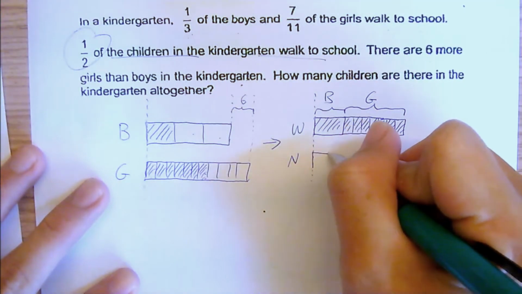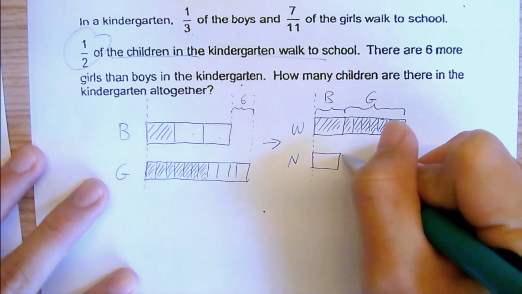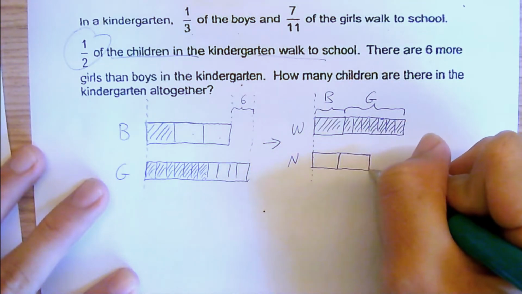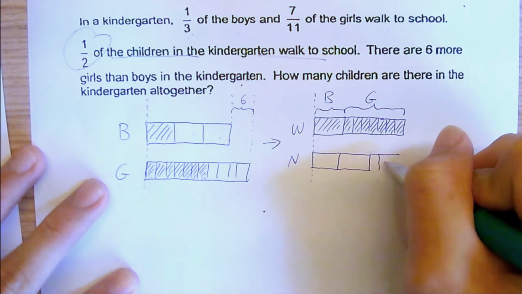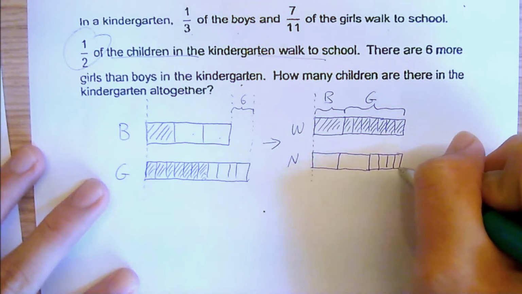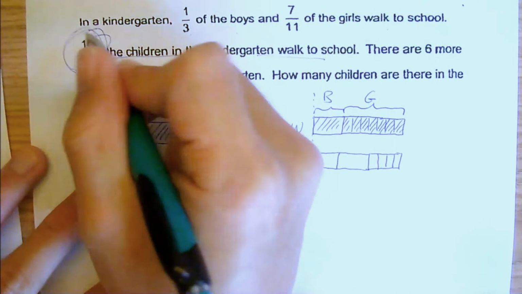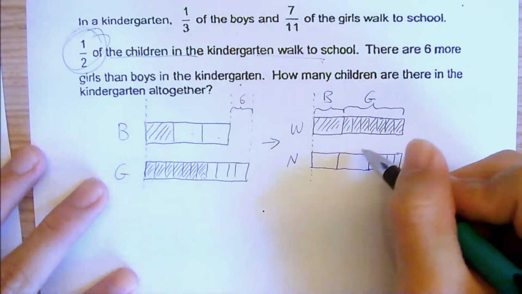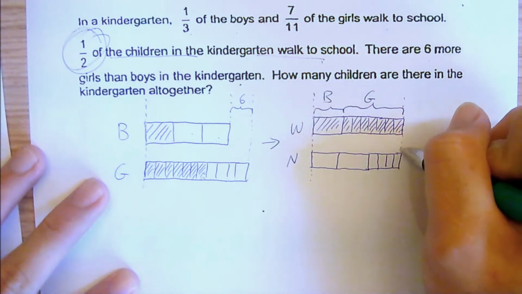So 1, 2, and 4 bars of girls: 1, 2, 3, 4. And since half of them are walking to school, this will be the same as this. So the ending line will be the same.